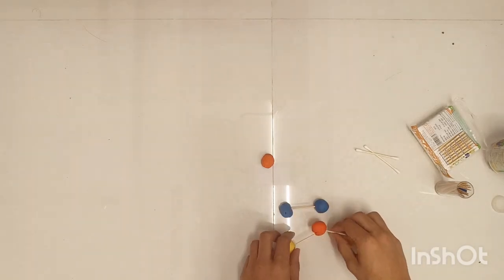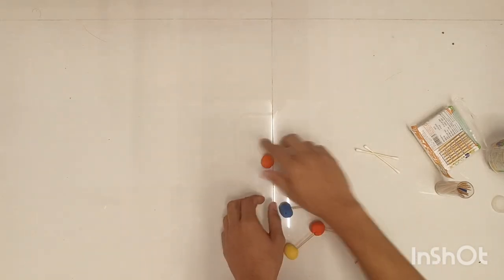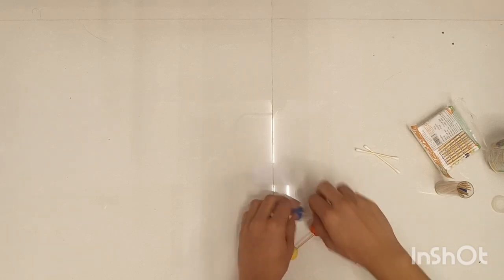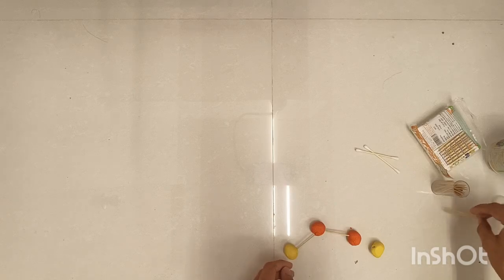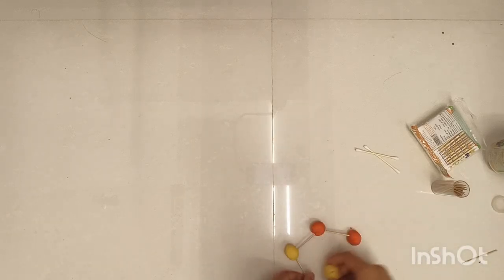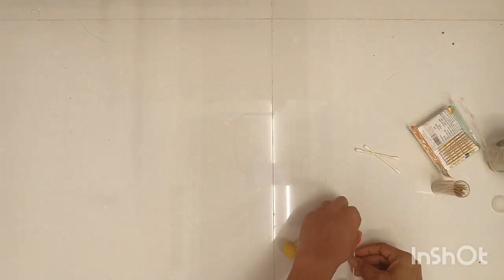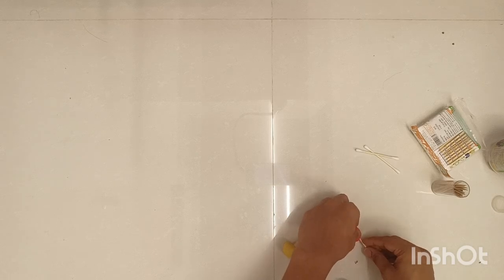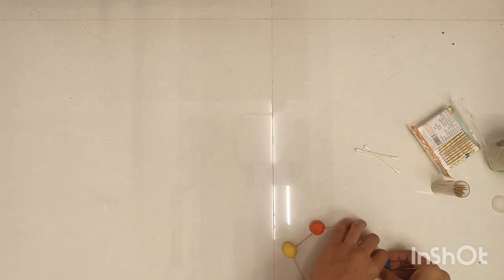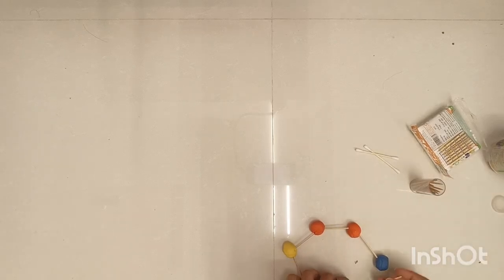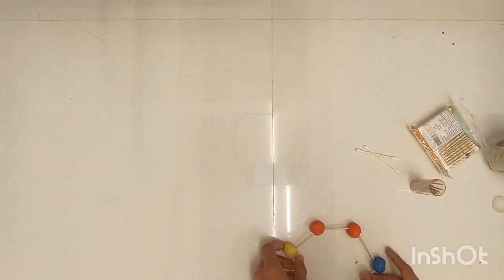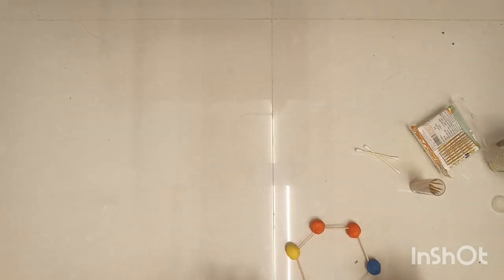For higher classes you can also show the graphene. For example, if you do it in a hexagon way, here you go.